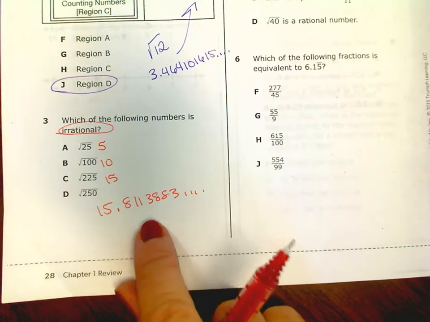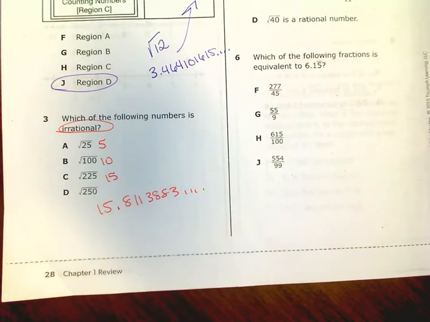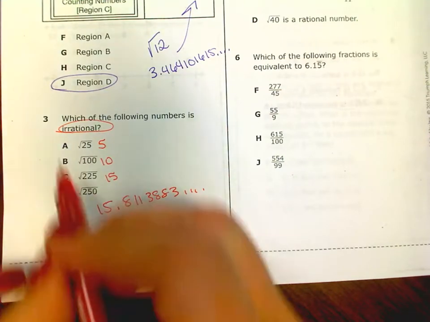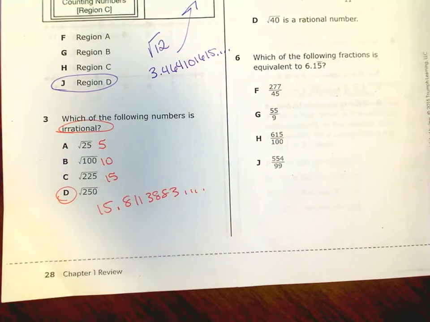So again, this one does not terminate. It does not repeat. There's no rhyme or reason. It is irrational. So your answer is D. Irrational numbers do not terminate. They do not repeat. They go on forever.